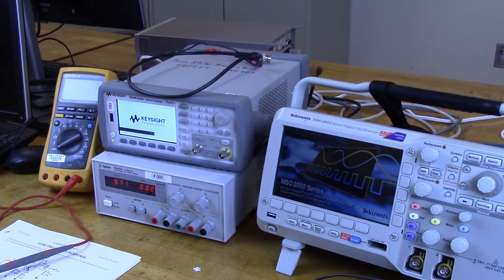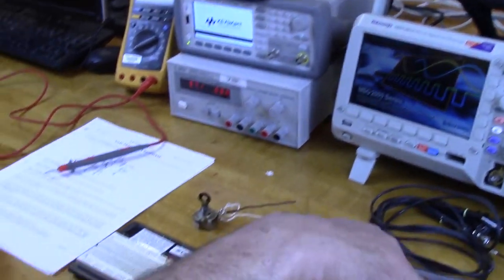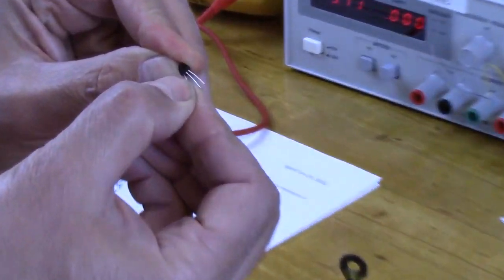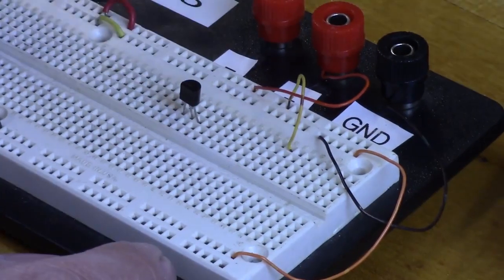Okay. And so we're going to start with our transistor. Looking at the flat side, it goes EBC. So let's plug that in first. And I like to plug it in so that you can actually recognize it.